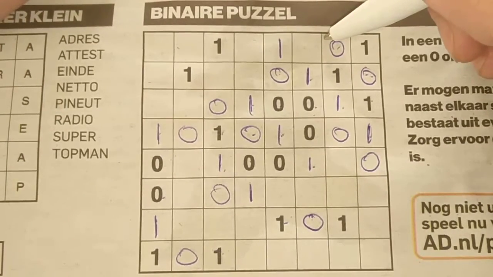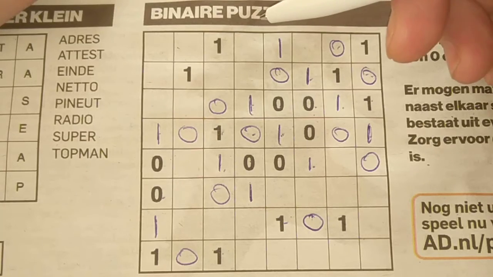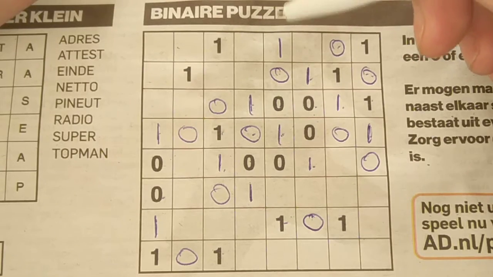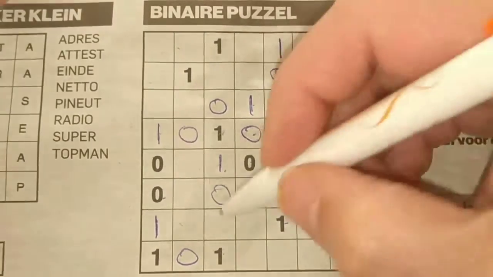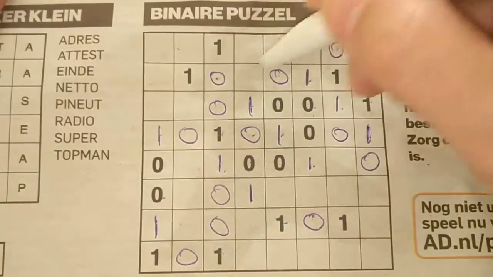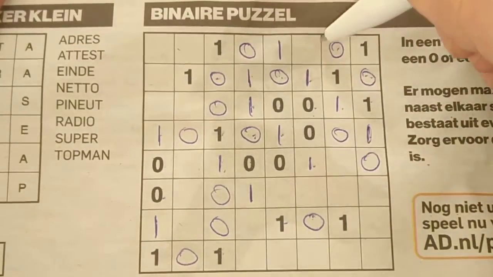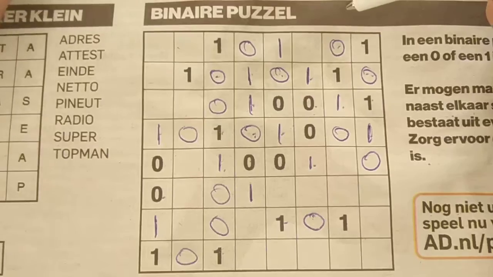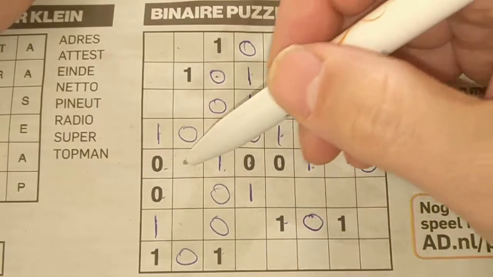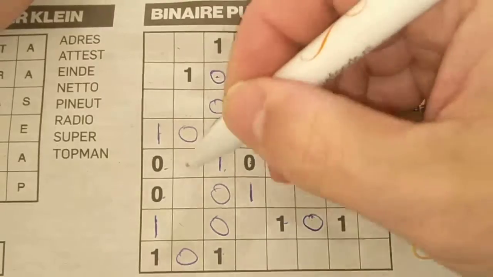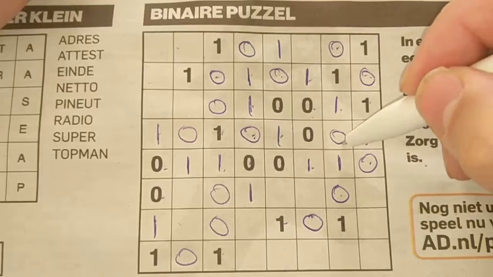And now I need to count. Yes. 1, 2, 3, 4, 4 ones, so the rest are O's. Between two O's comes a 1, double one, here an O, then O. And then 1, 2, 3, 4, 4 O's, so the rest are ones. Between two ones comes an O, 1, 2, 3.